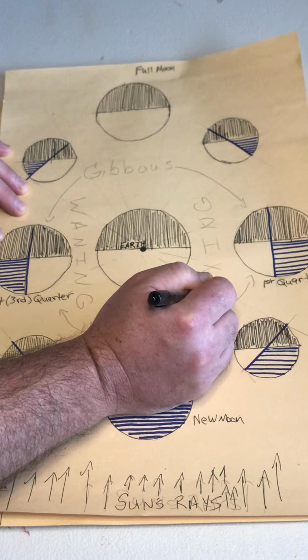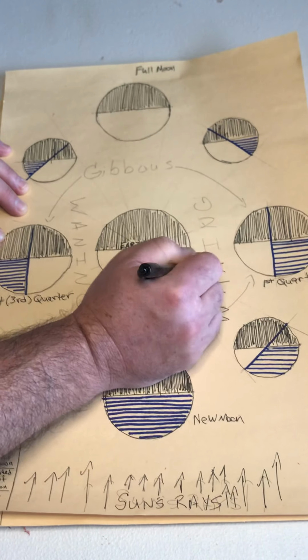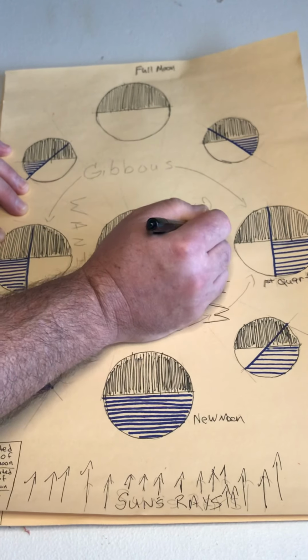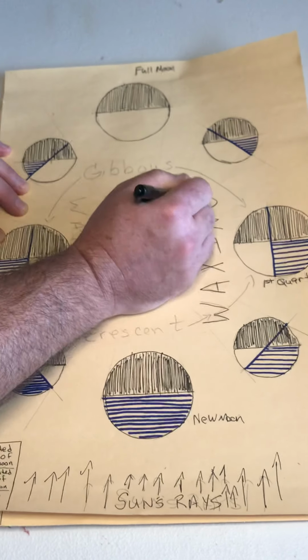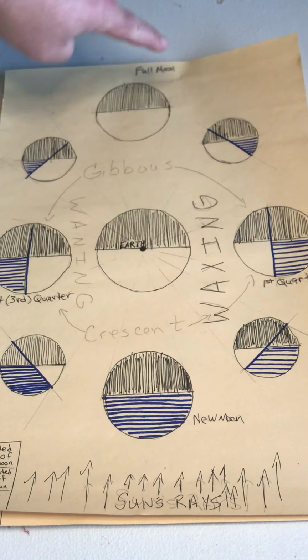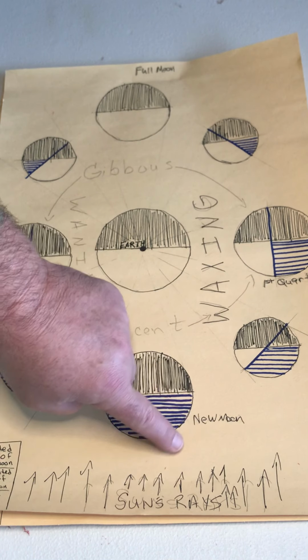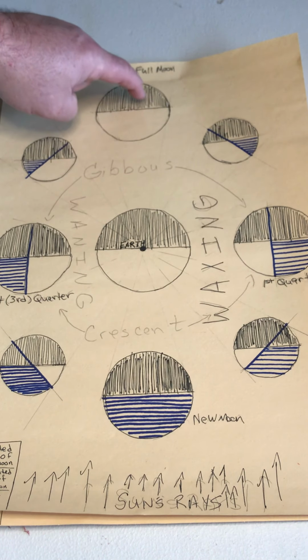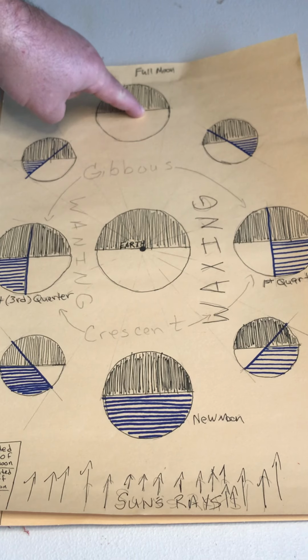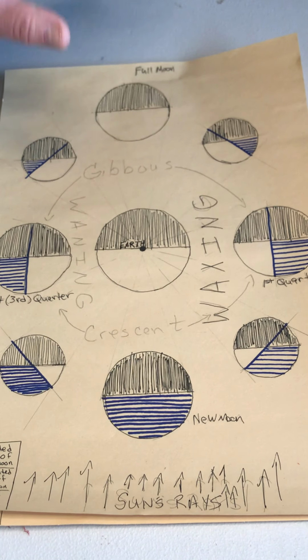And I'm going to write that all the way up this side, because it starts right here at new moon, and it's waxing all the way to that fixed point in time that it is a full moon, and then it stops waxing, it stops growing. After that, the light on the moon that we see seems to start to diminish.